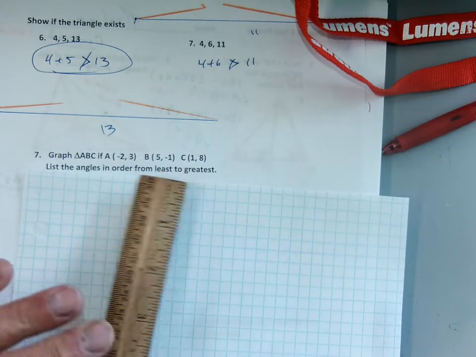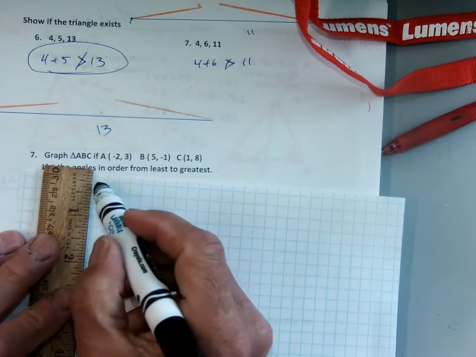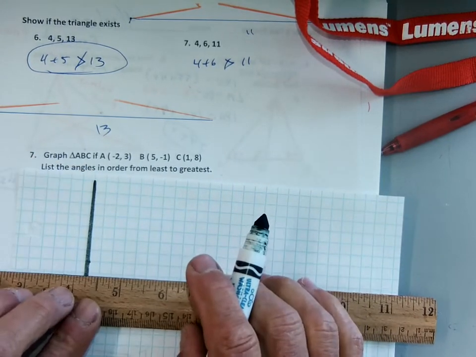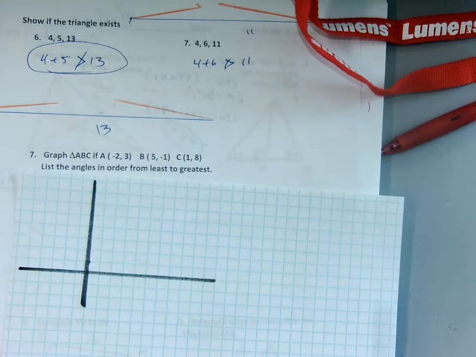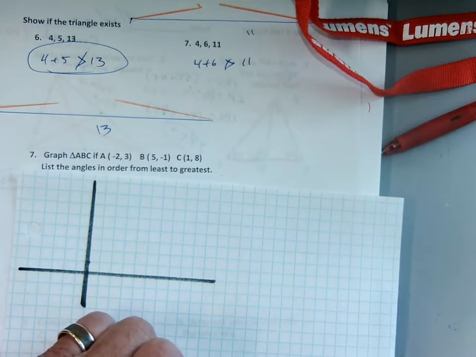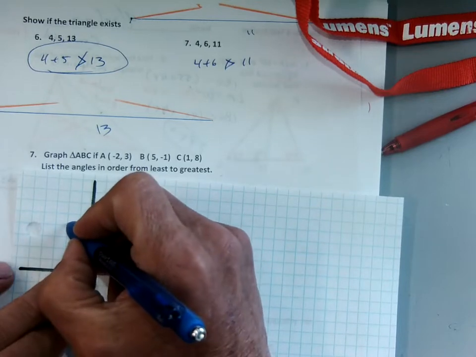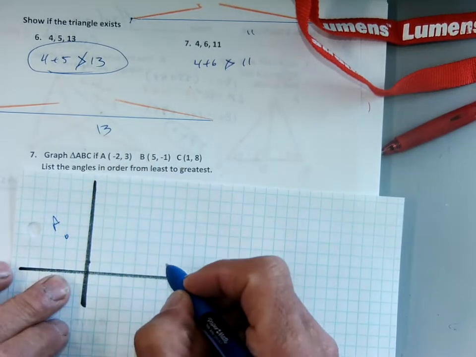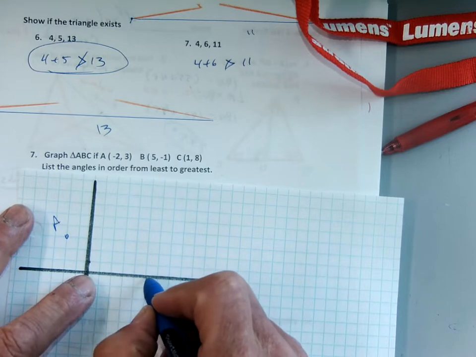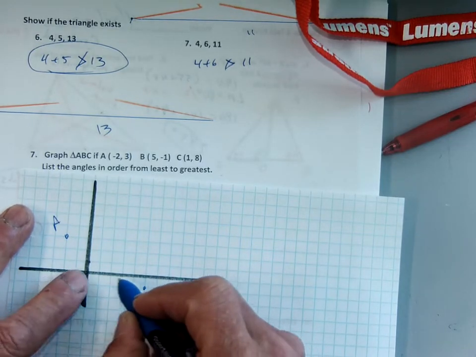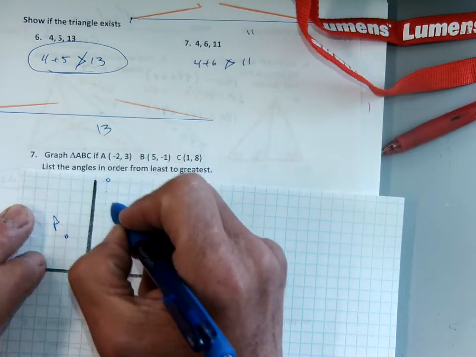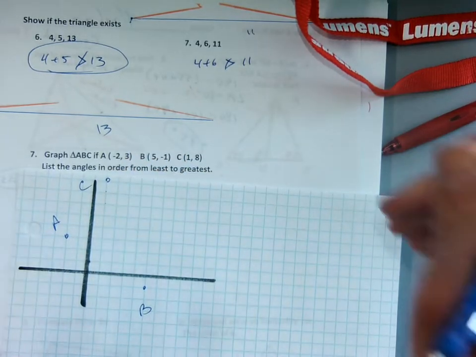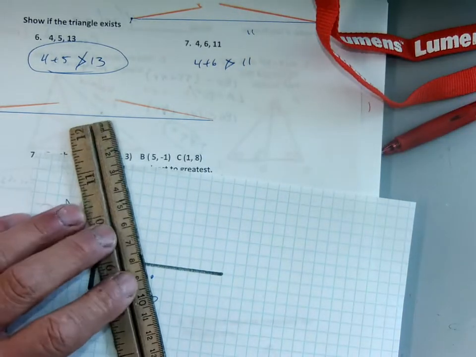I'm going to go ahead and put triangle ABC. All right, I'm going to put down A is -2, 3. B is 5... 1, 2, 3, 4, 5, -1 is B. And C is 1, 2, 3, 4, 5, 6, 7, 8. Okay? And there's C. All right, let me go ahead and draw my triangle, okay?